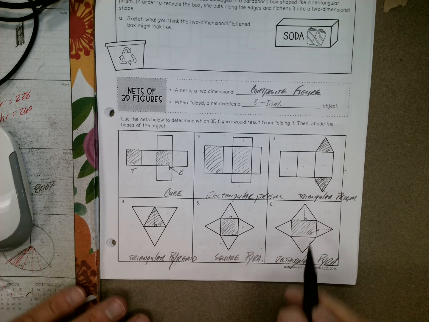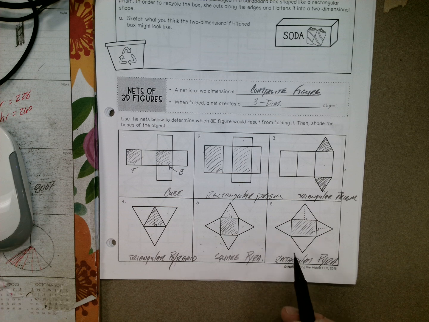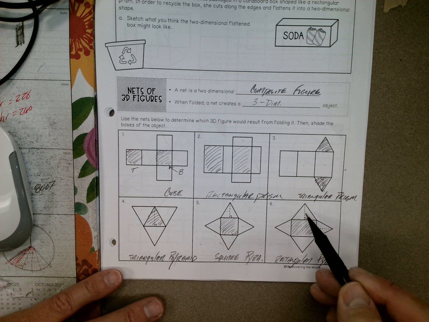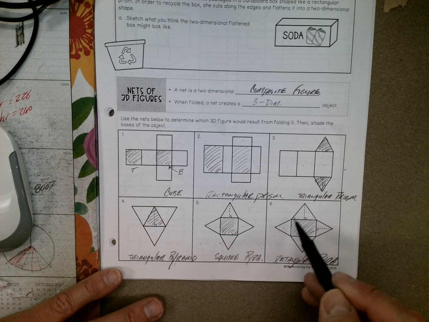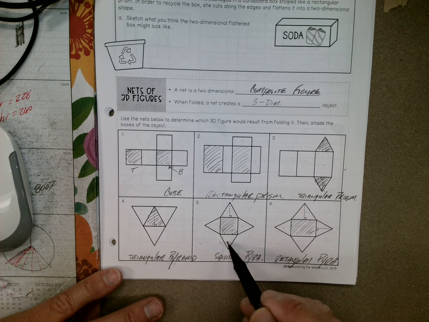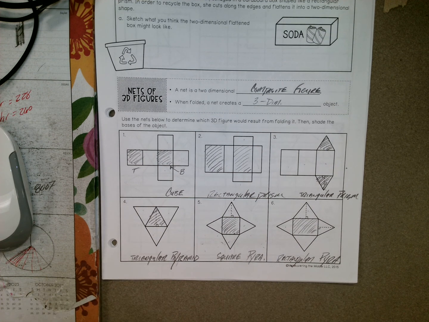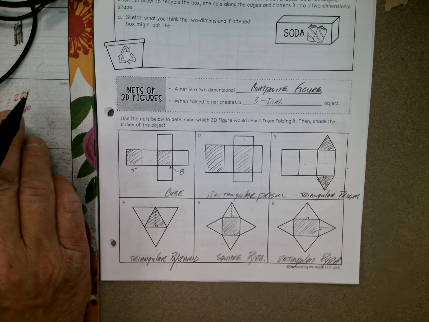Here's our base. Now we have 4 separate triangles. If we were going to find the area of these, let's talk about these two. I would find the area of this and double it for here. I would find the area of this and double it for this side. And then I would find the area of the base. Same thing here. Since this is a square pyramid, all I need to do is find the area of one triangle and multiply it by 4. If that made sense to you, great. Nice little start to the Monday here.